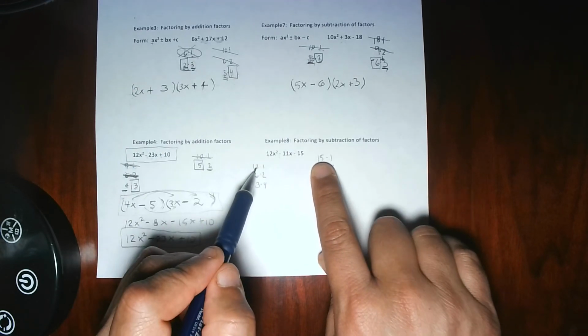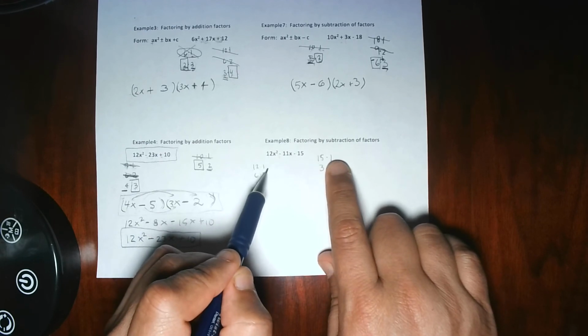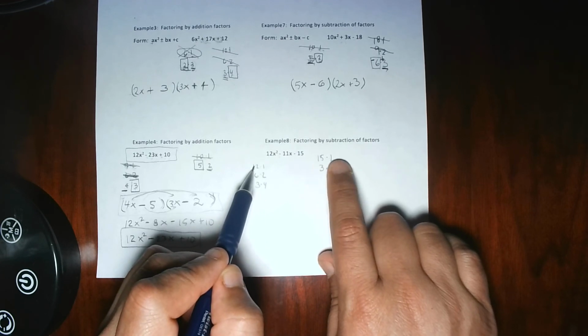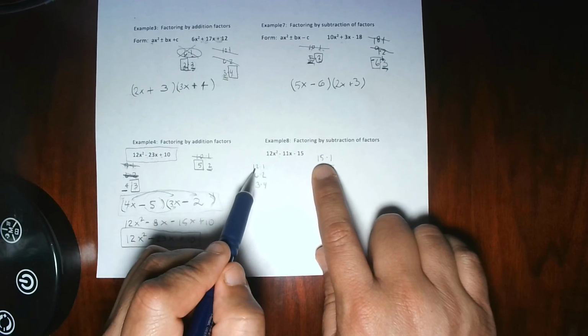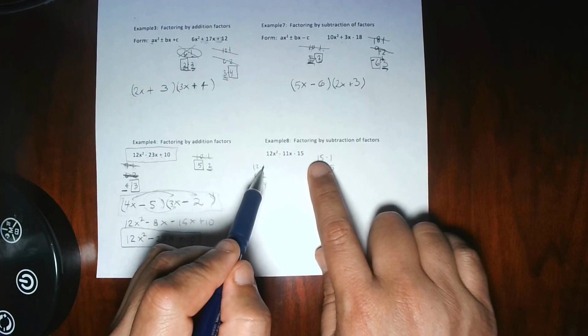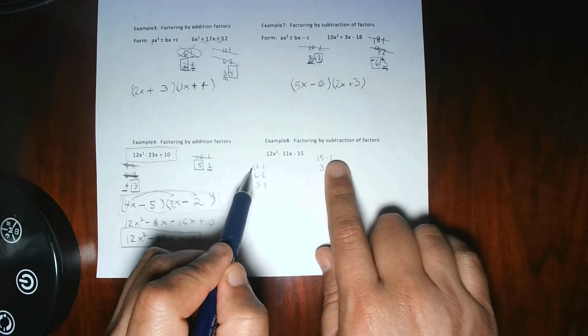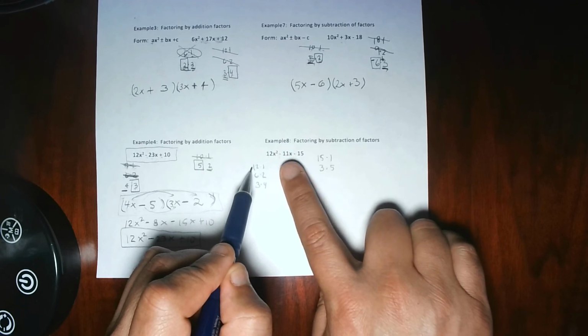Now, I know that 12 times 15, whatever that is, it's a very large number, right? And then 1 times 1 is 1. So whatever that large number is, minus 1 is not going to give me an 11. It's too big, right? So what if I reverse these? What about 15 and 12? 15 minus 12 is 3. It's not 11. We're trying to look for an 11. So these two don't work.